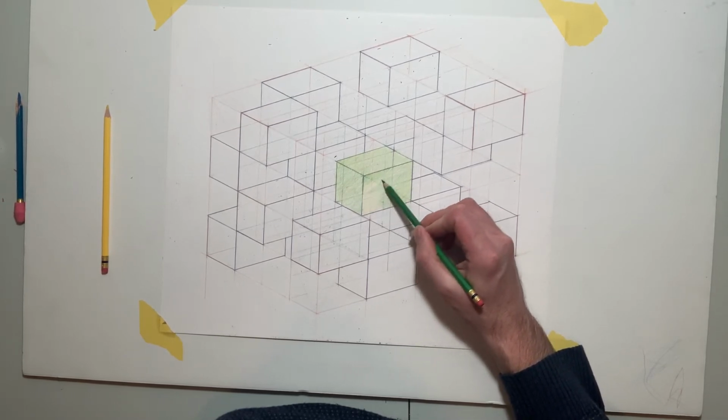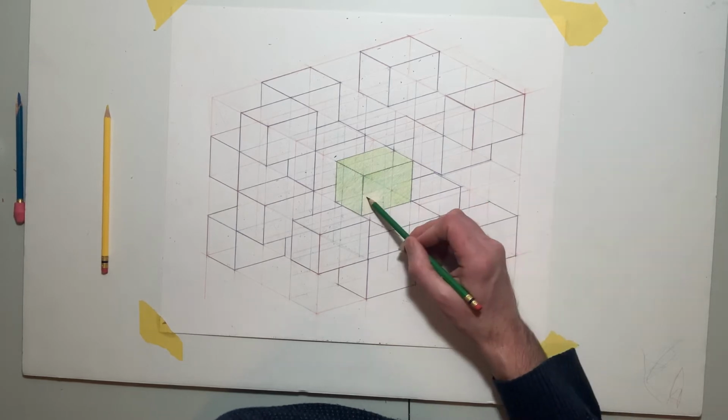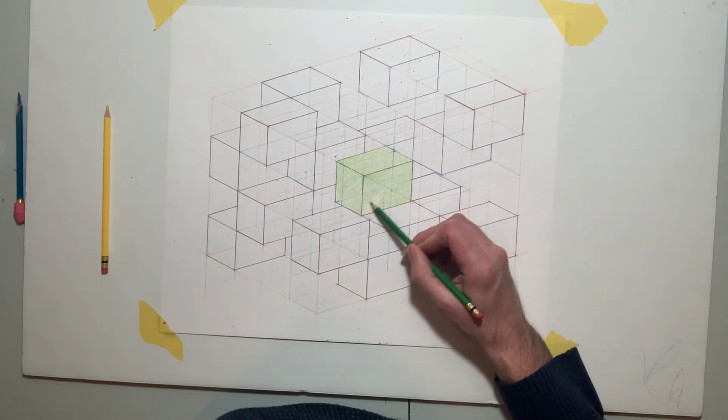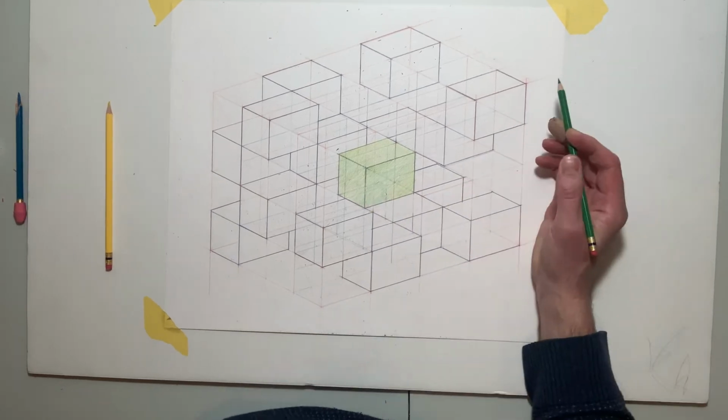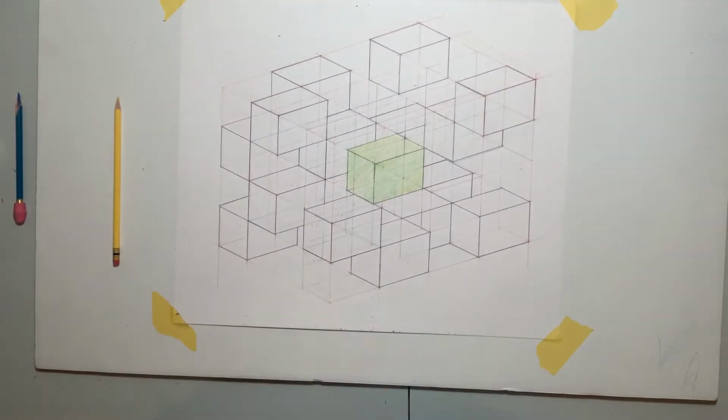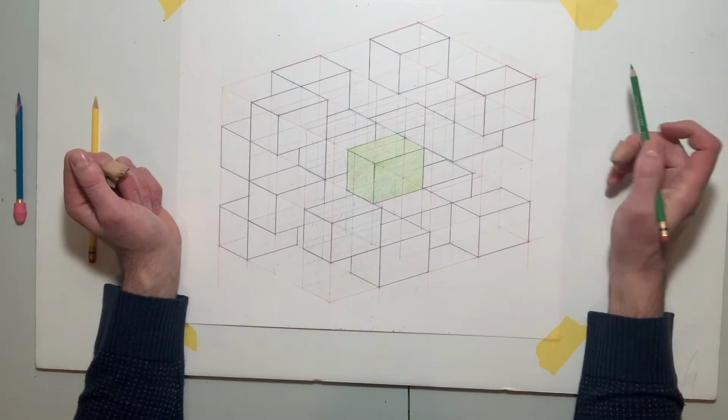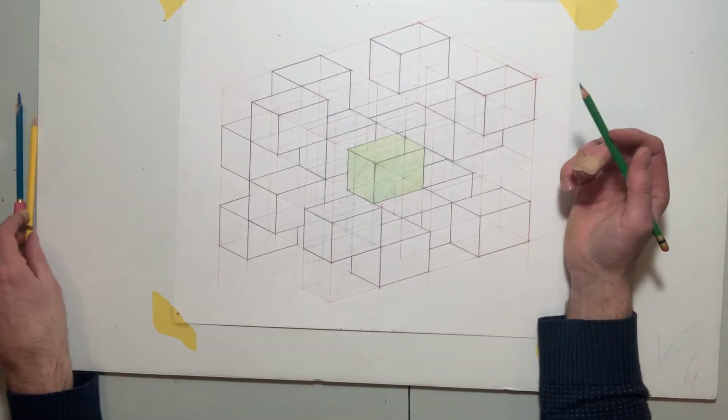Whenever you overlap an area, and you can see I'm trying my best not to overlap an area, but whenever you overlap an area, it's going to get darker and darker. So when I'm filling this in, I'm trying my best to keep it just kind of one tone, right? So now I filled this in, and it's all the same. It's all an even tone.